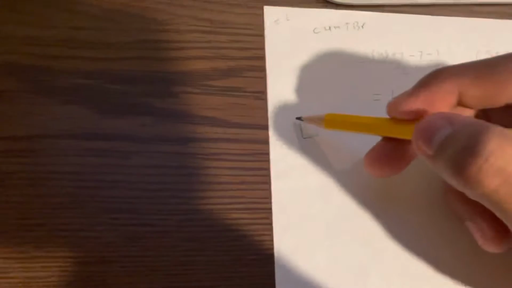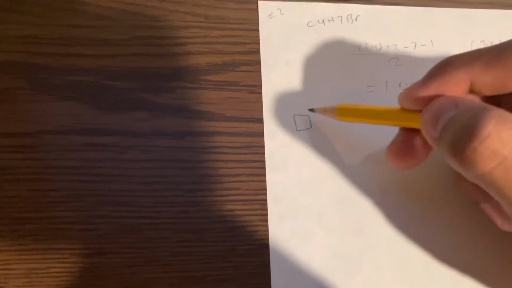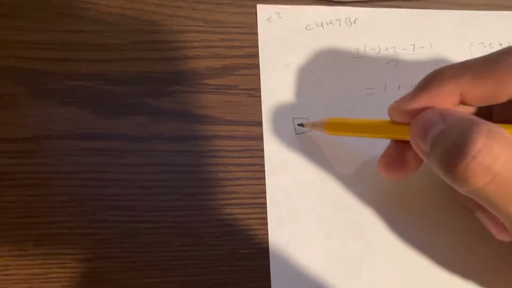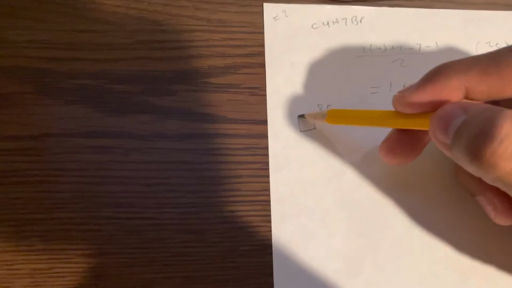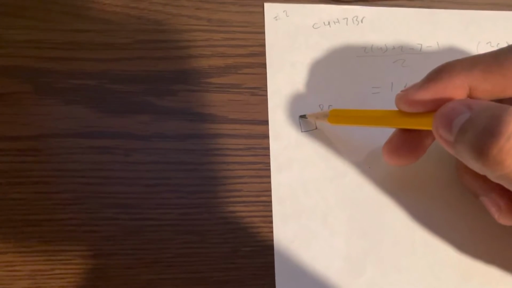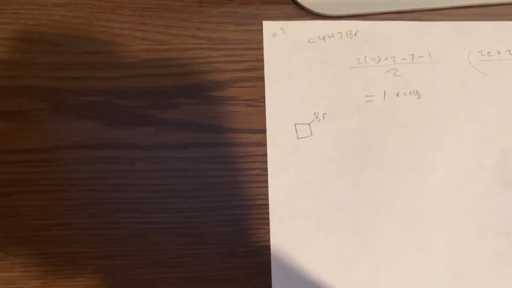Alright, so let's begin with the easiest one, and this one is going to look like this. It's just a box. Each of these corners represents a carbon, and you can branch out the bromine anywhere you want. So we're just going to do it right here. And remember that every carbon wants to form 4 bonds, so there's going to be some hydrogens branching out over here and one over here. So that's going to be our first one.